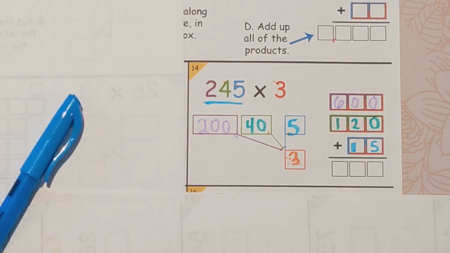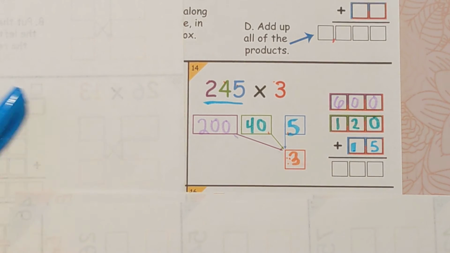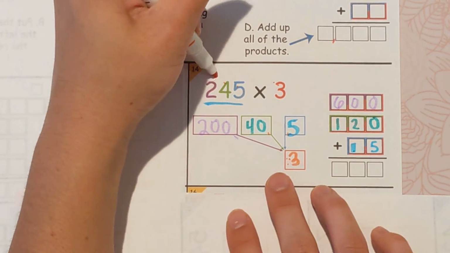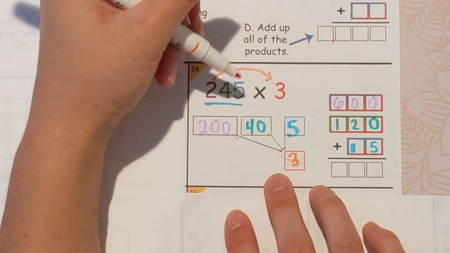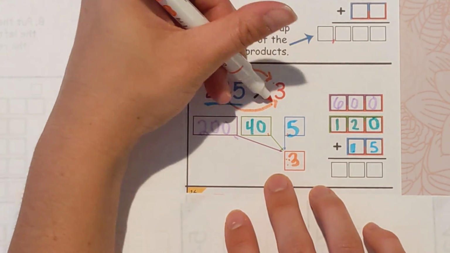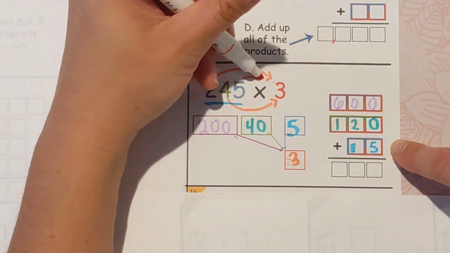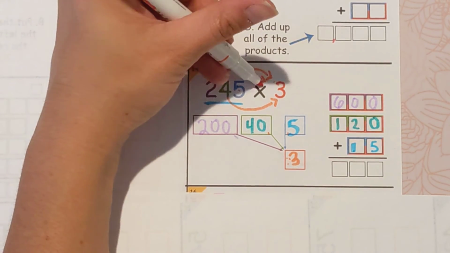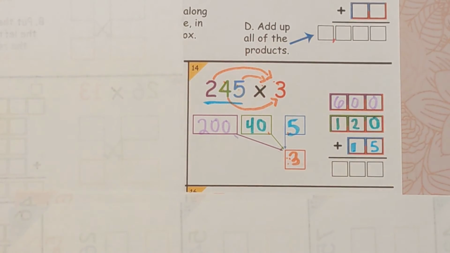So what we just did there is we did each digit at a time. So we did 200 times 3, then we did 40 times 3, and then we did 5 times 3. So we're just multiplying the parts. And then at the end, you just add them all together.